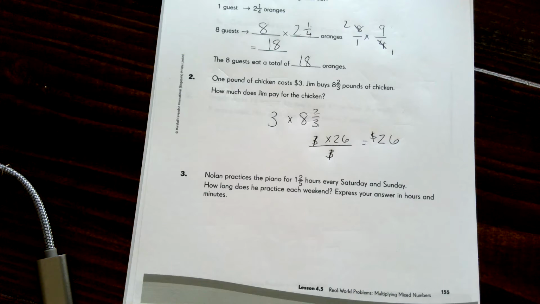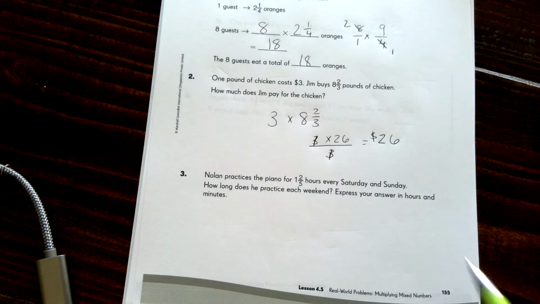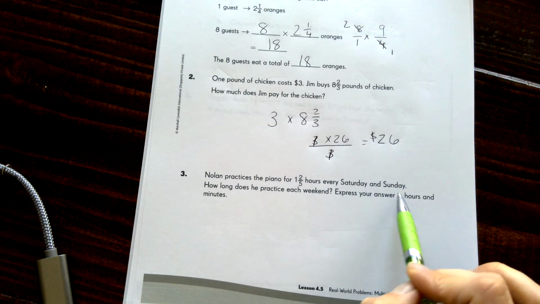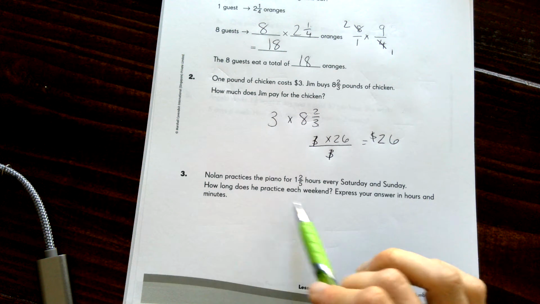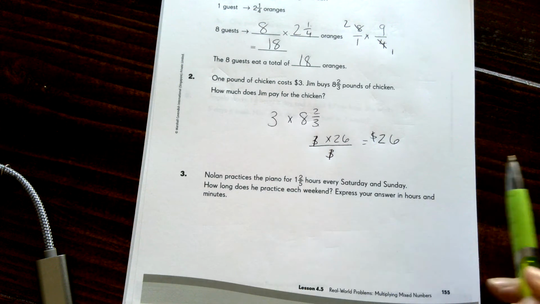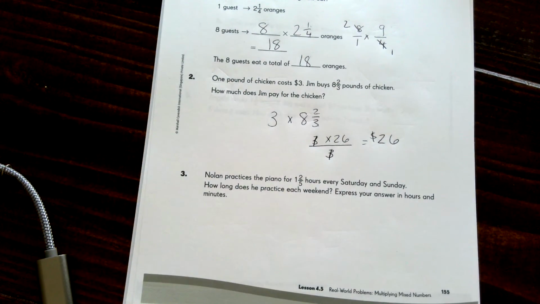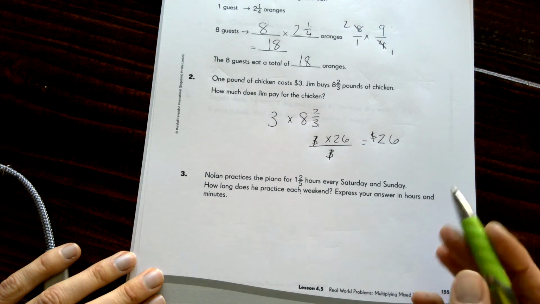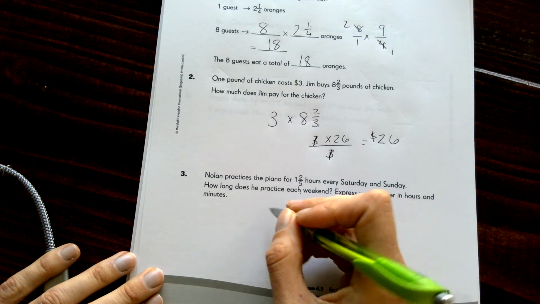All right, Nolan, number 3. Nolan practices the piano for 1 2/5 hour every Saturday and Sunday. How long does he practice each weekend? Express your answer in hours and minutes. Now, you could do this as a multiplication problem. You could do 2 times 1 2/5, but I think it's easier just to add them together.